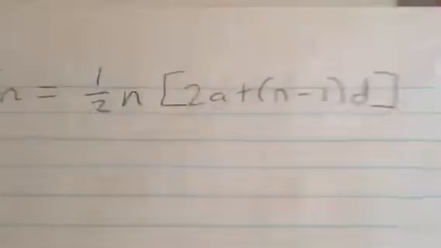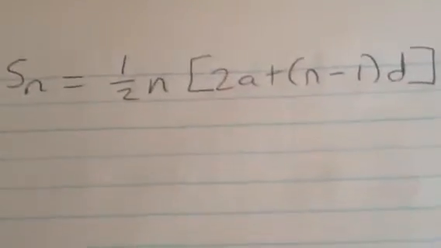Now the last one that I'm going to do is a proof of the arithmetic series sum, half n (2a plus (n minus 1)d). A quick thing to remember is forwards, backwards, add, factorise.